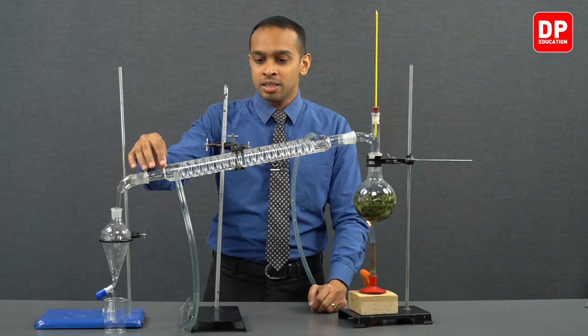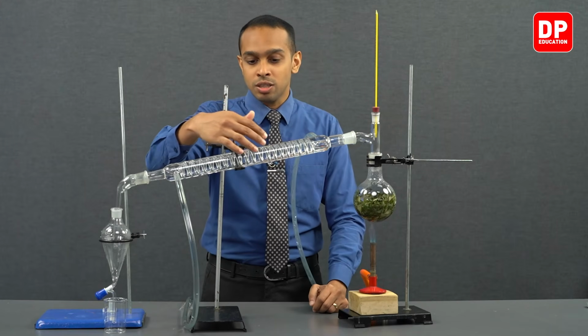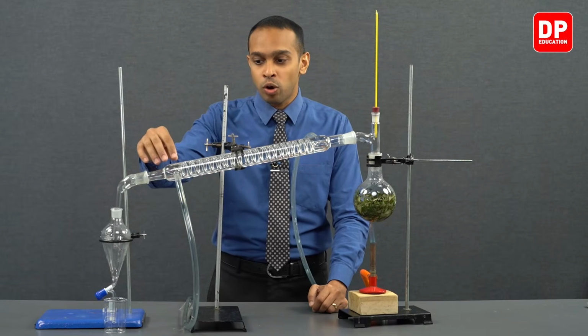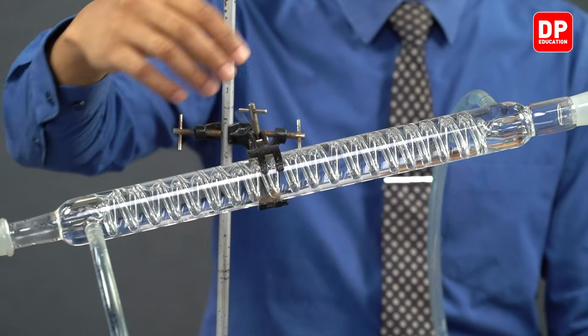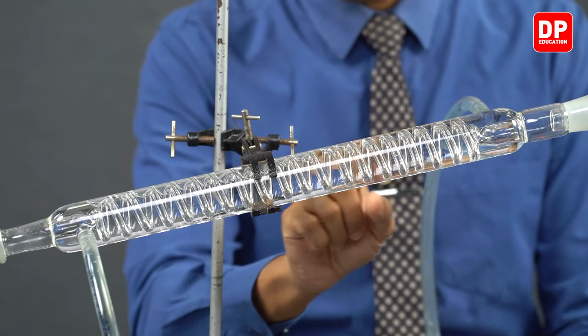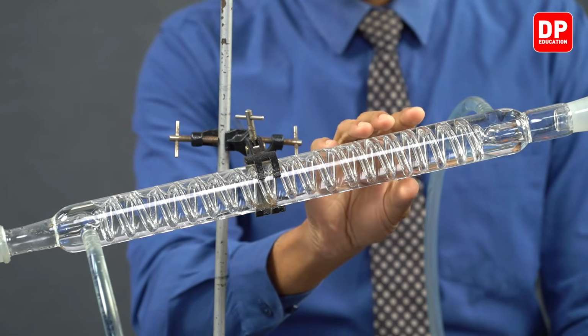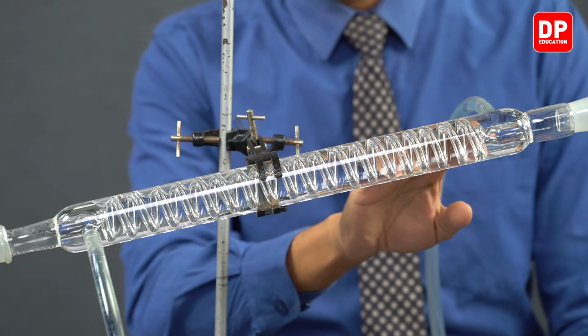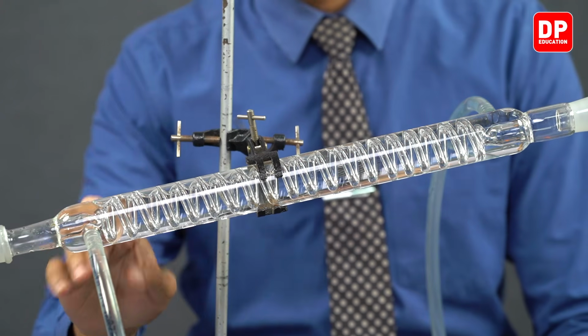As you can see, there's a water jacket around this spiraling glass tube you can see inside this condenser. So water is currently running from the bottom of the condenser all the way to the top of the condenser. So whatever vapor enters this condenser will cool down as it moves from the top of the condenser all the way to the bottom.